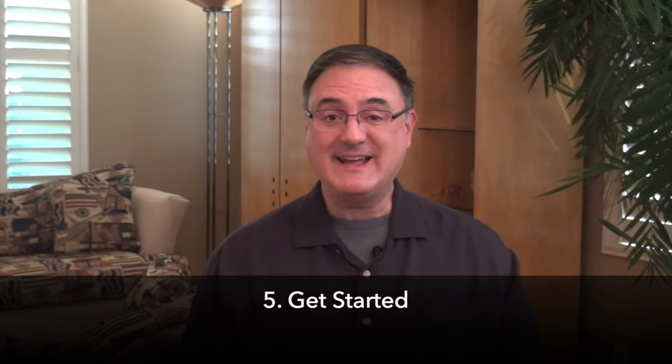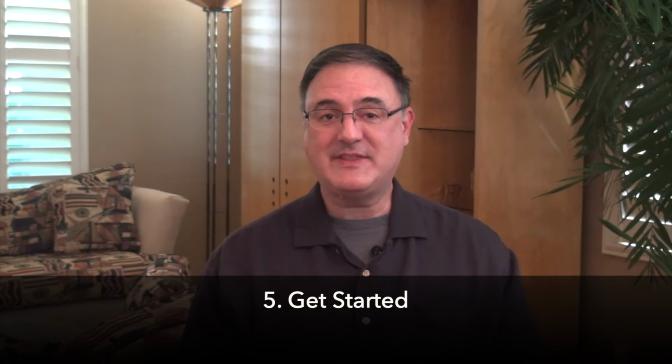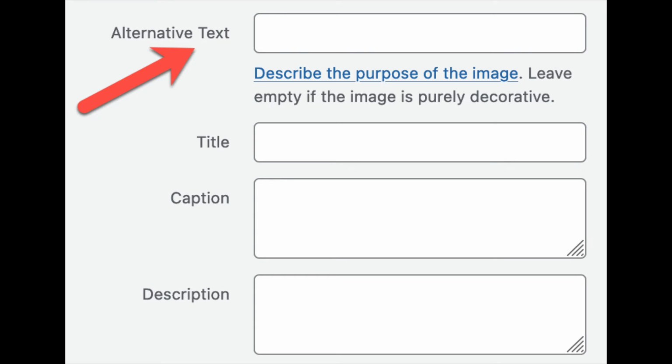Number 5, get started. That journey of 1,000 miles begins with that first step. Here are a few things that you may be able to do today to get that momentum going. If you are proficient with code and have access to your site's code, or if your site is built with a content management system, also called a CMS, like WordPress or Drupal, there may be some items you can work on right away. I mentioned this already, but things like adding alternative text for images is supported by most CMSs.